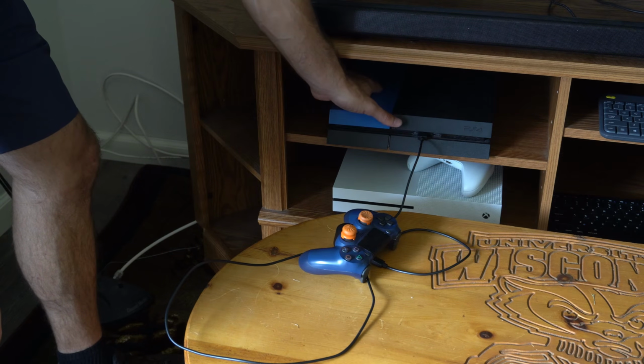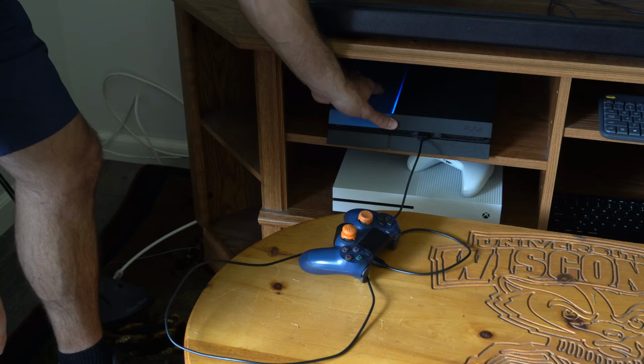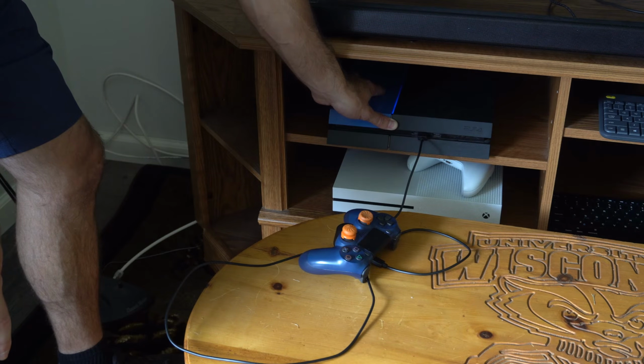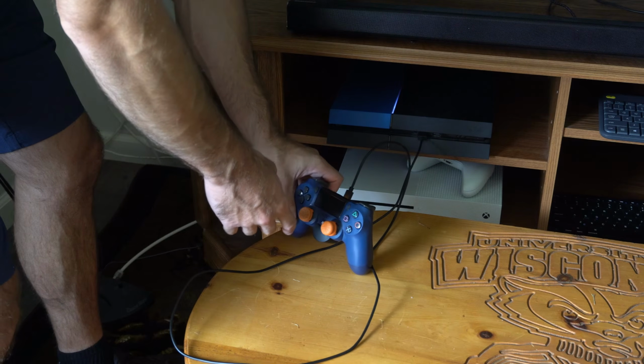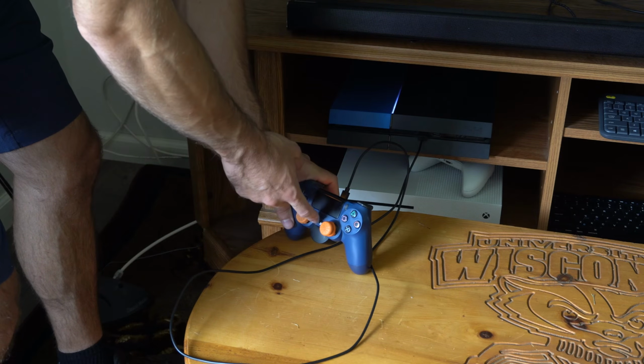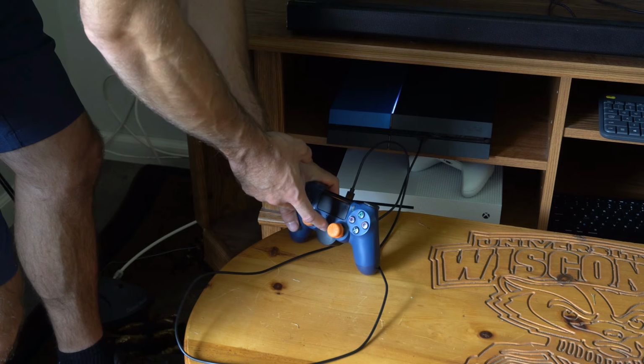Now hold down the power button. You will hear one beep, and then about 10 seconds later you will hear a second beep, and then you can go ahead and let go. But your PlayStation has to be completely turned off for you to enter the safe mode. Now hold down the PlayStation button here and just tap it.